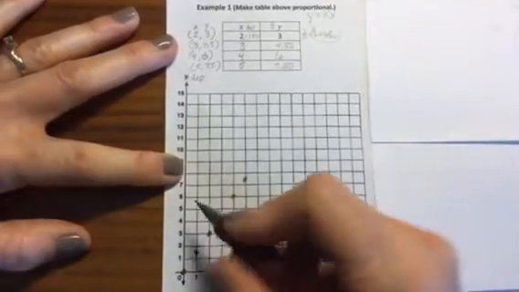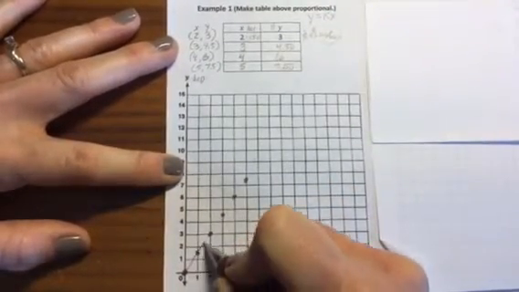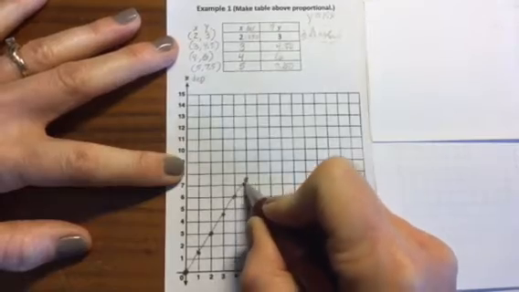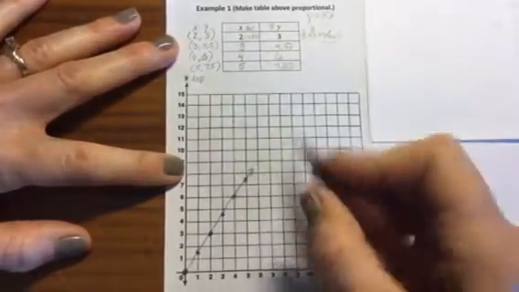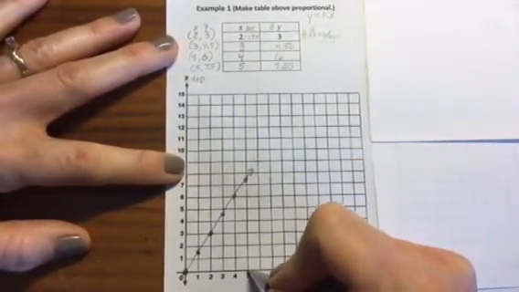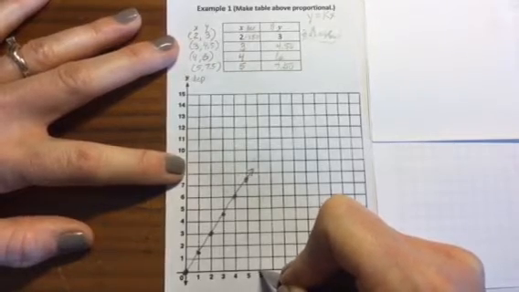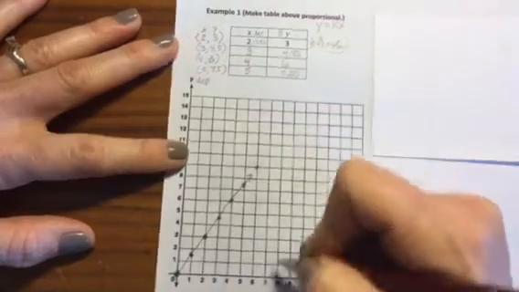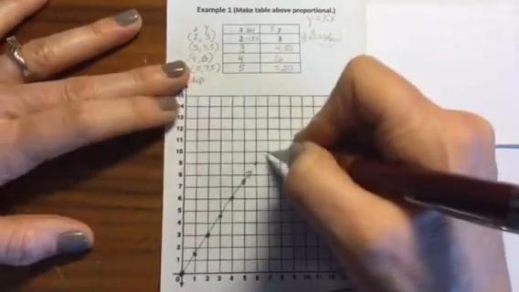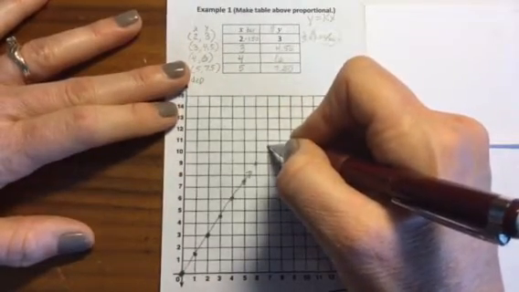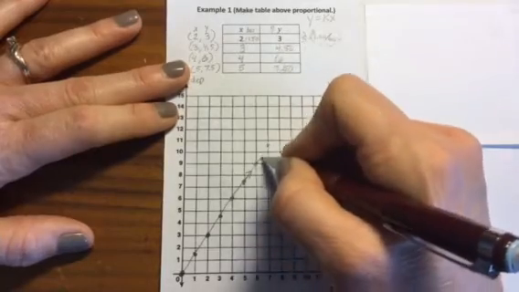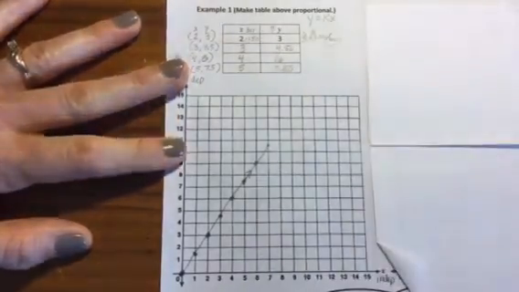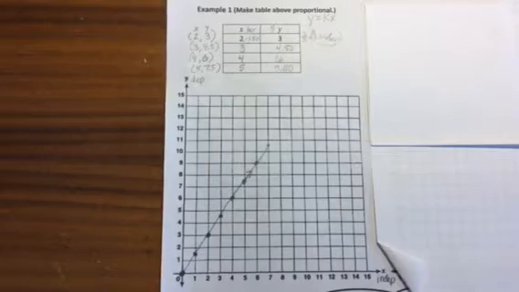And so if we connect these dots, and if I had a straight edge, it'd be better, but that's okay. When I connect the dots, they go on, and I could figure out that 6 candy bars would cost $9, and I could just keep on plotting. I'm sorry, 7 candy bars would be $10.50, and I could plot them all the way up, going up $1.50 each time.